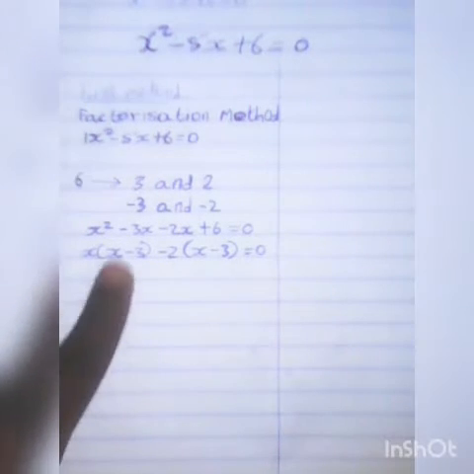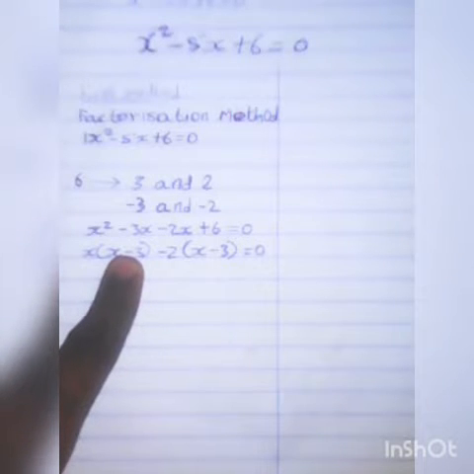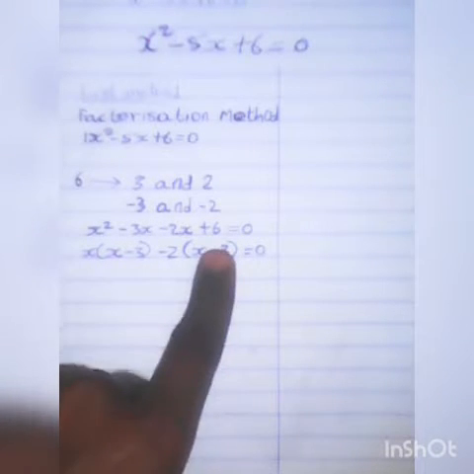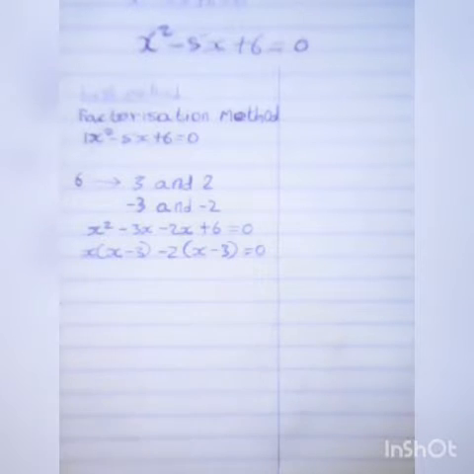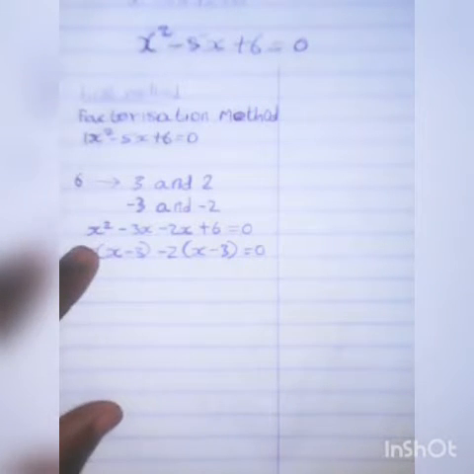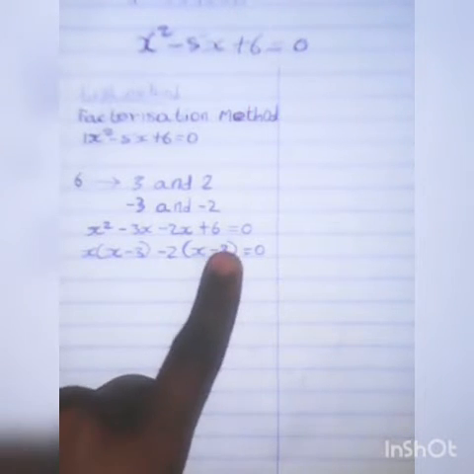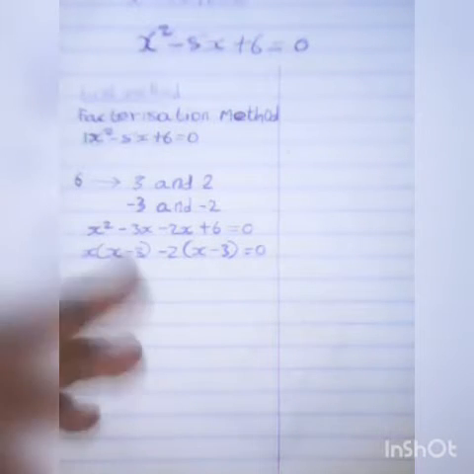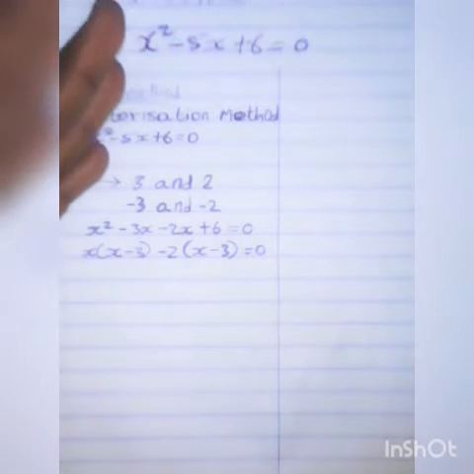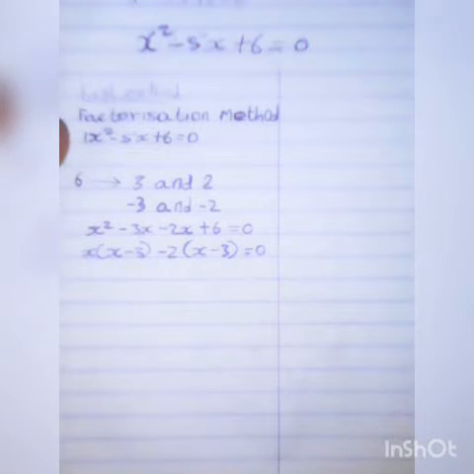Make sure that what is inside this bracket is exactly what is inside the other bracket. If they are not equal, there's a mistake somewhere, or the quadratic equation is not correct.